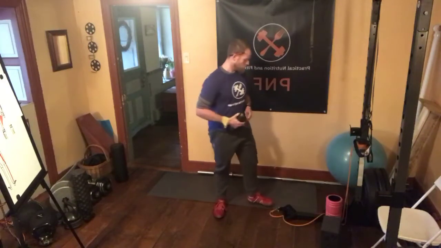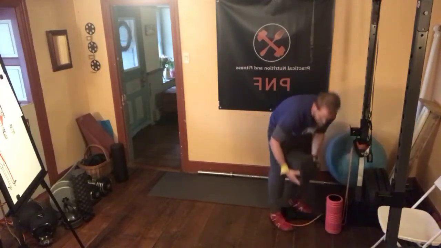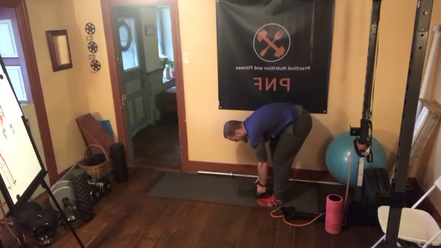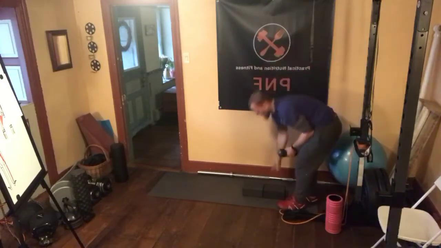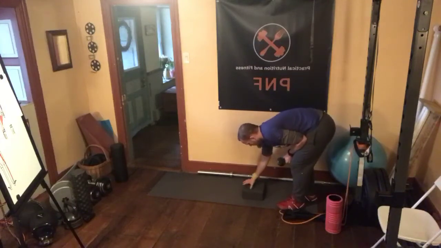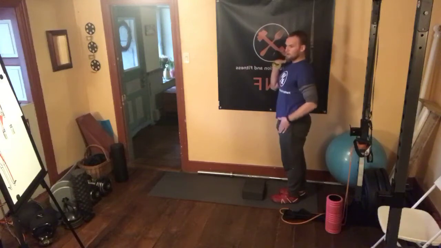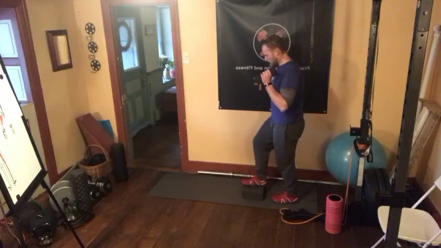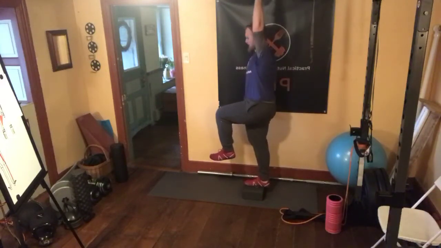Definitely a great thing to have in your program is having a little bit of each of these things to train the slings. One other one that I really like here is going to be step up, balance, and then what I'm going to do is set this way, and we're going to step up, go into a balance, and then press on the same side that we are bringing the leg out in front. So step up, balance, and then press.